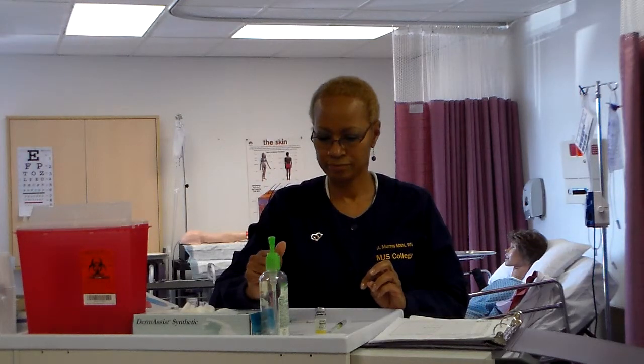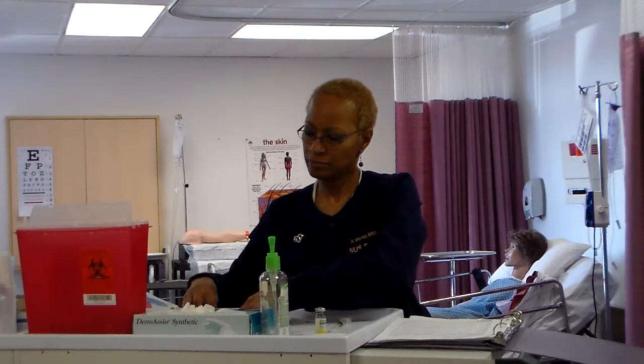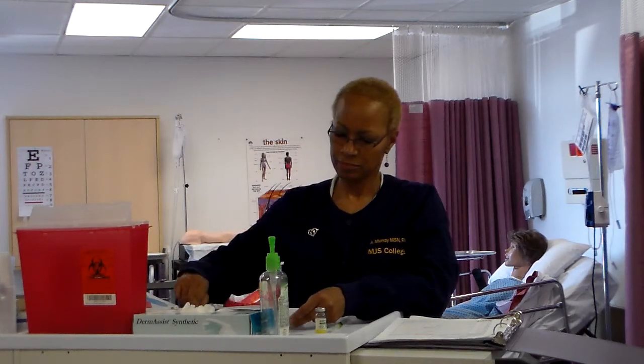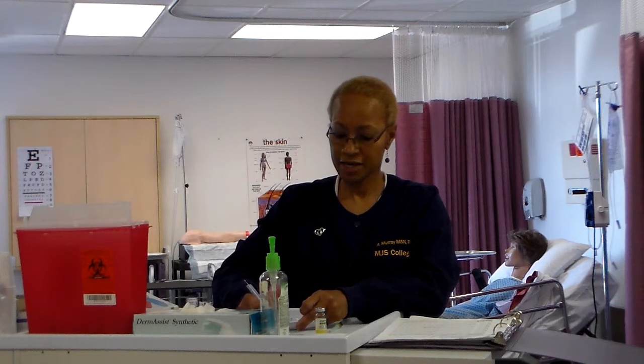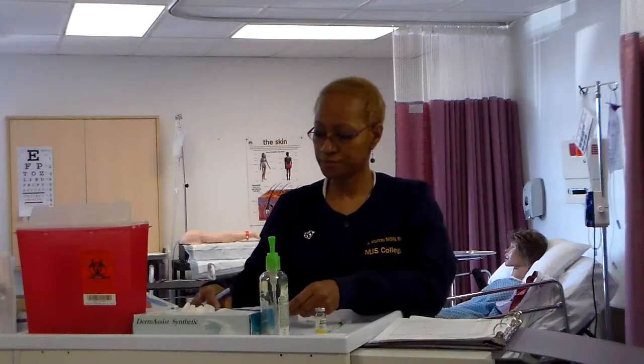Okay. For multi-dose vial, make label that includes time and date of mixing, concentration of medication per milliliter, and your initials. Okay, so I have the date, I have the time, I have the medication, the concentration, whatever number of milligrams per milliliter, and my initials. And I would apply that to my vial.